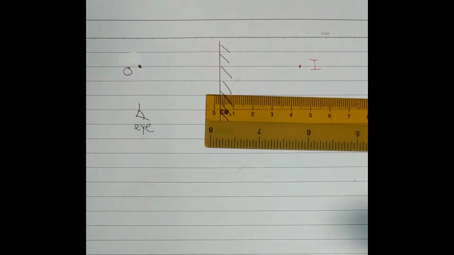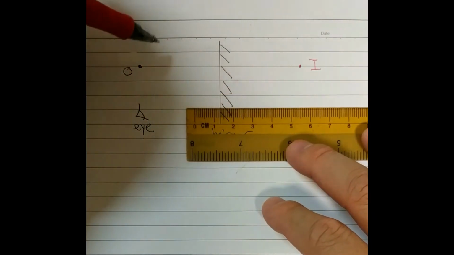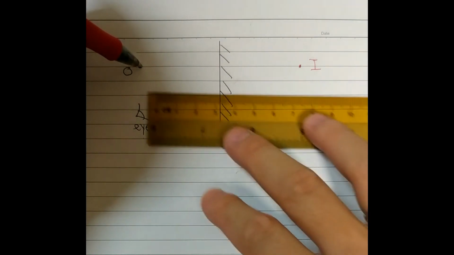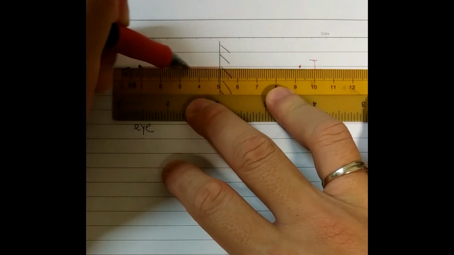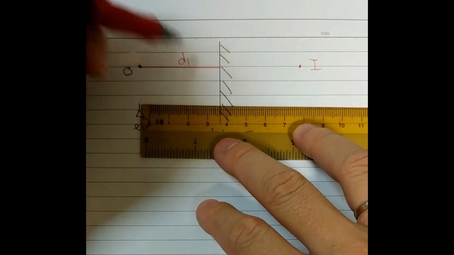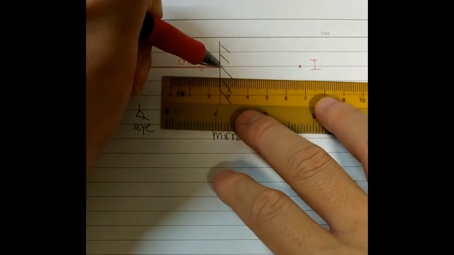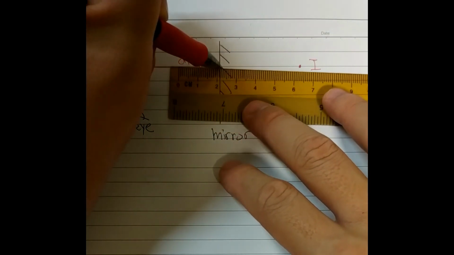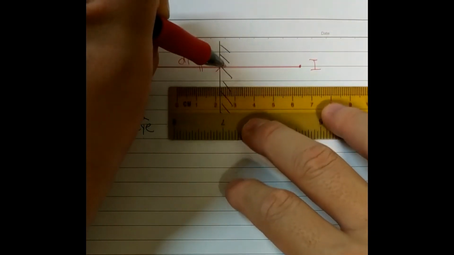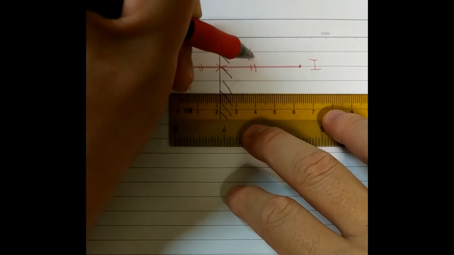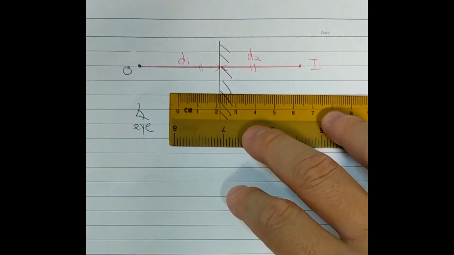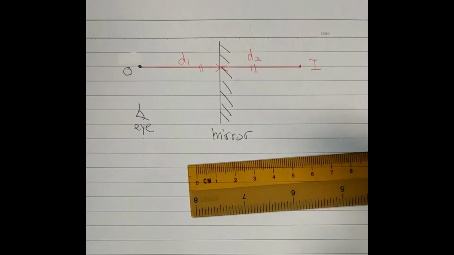So before you do any working, you already got your answer, because from the property of the image, I know that the object distance, which I will call D1, is the same as the image distance from the mirror, which I will call D2. These two are exactly the same. So you use the property of the image to locate your answer already.